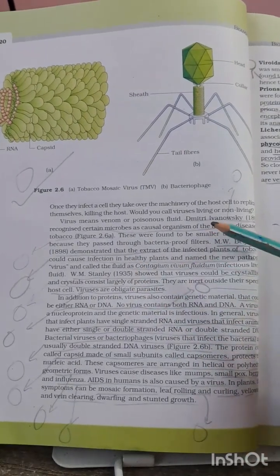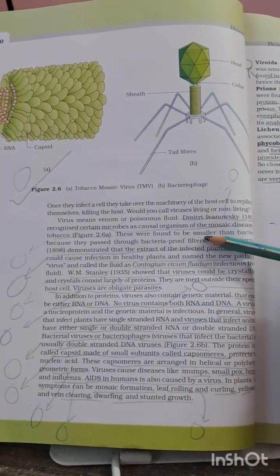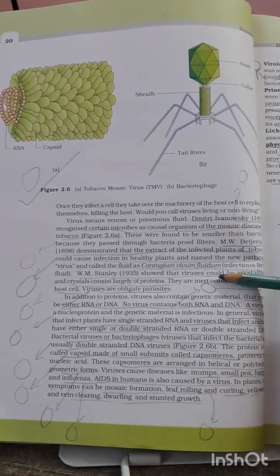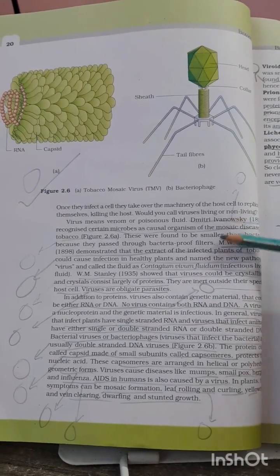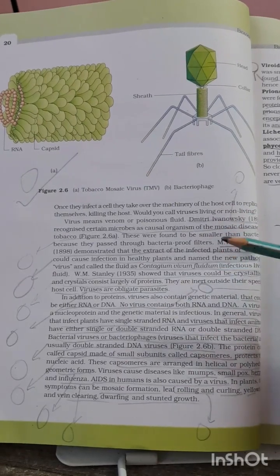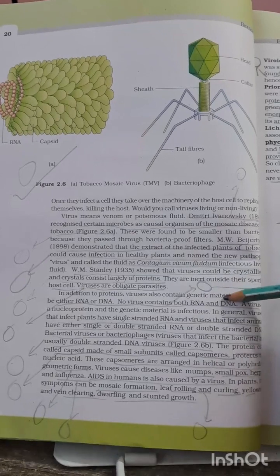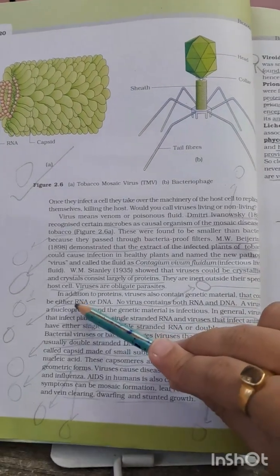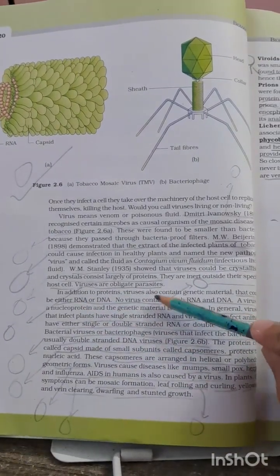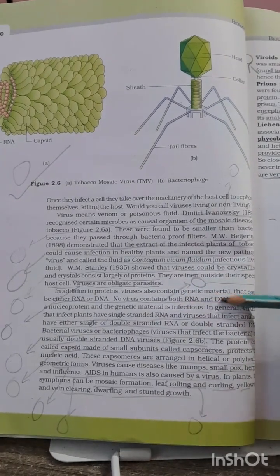These four questions have been asked repeatedly in various competitive examinations, and you should not miss this. Including your boards, this question has been asked. Now, no virus contains both RNA and DNA. They contain only either RNA or DNA. This is a pet question and you should not miss this one. This question has been asked previously.